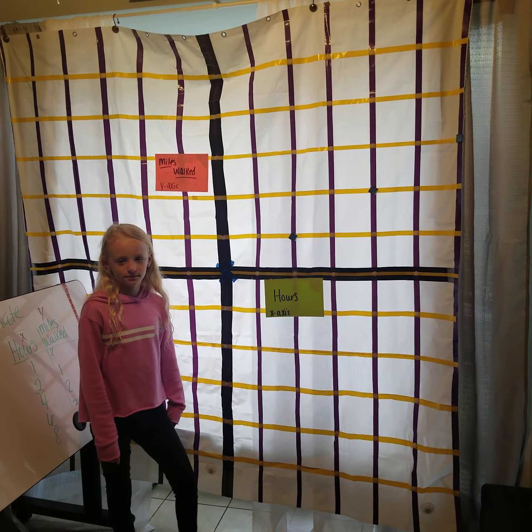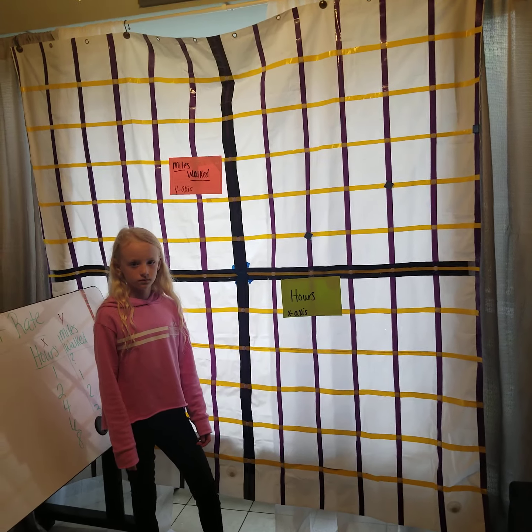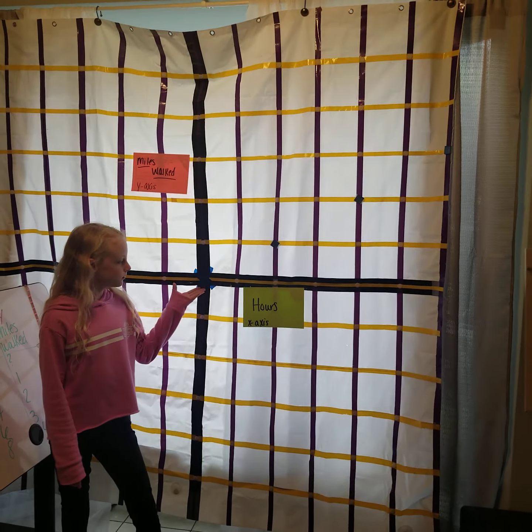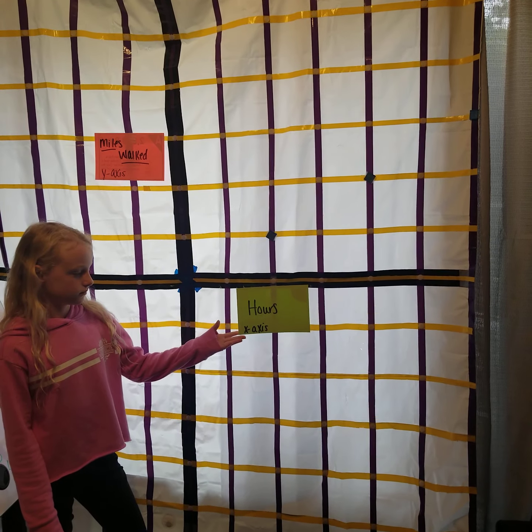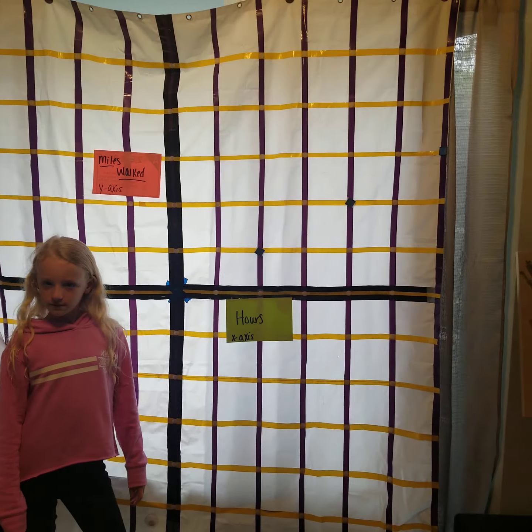All right, guys, so we got the graph from the classroom, and Anime is going to help us finish our unit rate section with our graph. So first she's going to label the origin, which we have labeled, and then our x-axis is going to be hours, and then our y-axis is going to be miles walked.